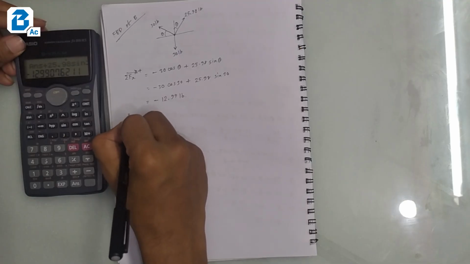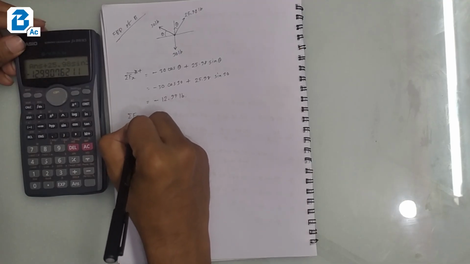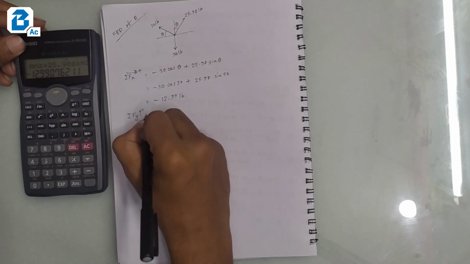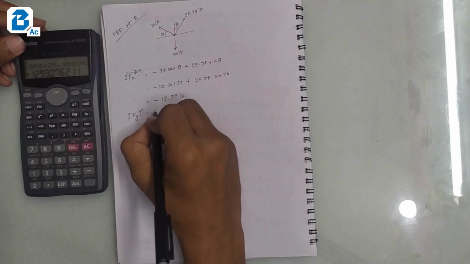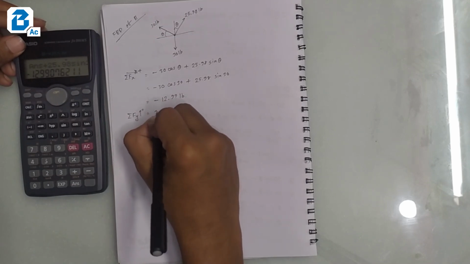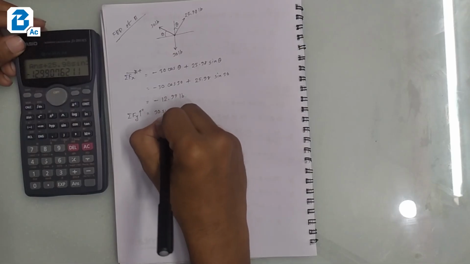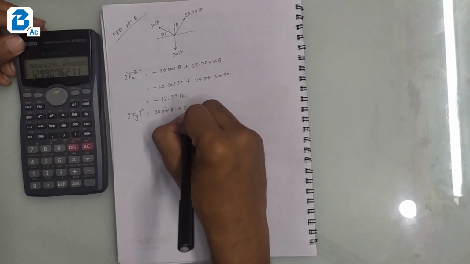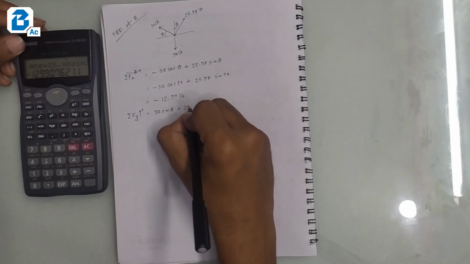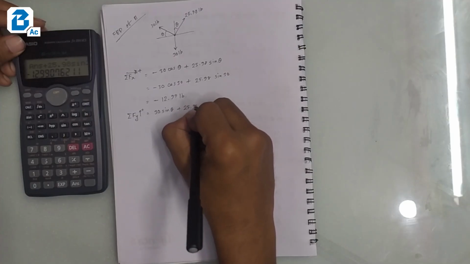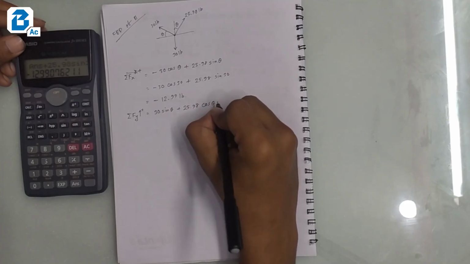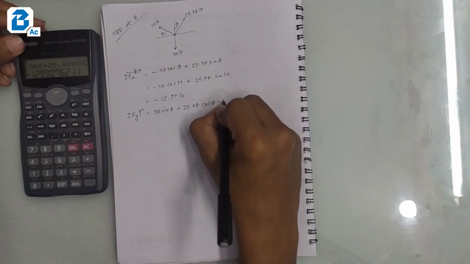For the summation of f of y, which is the summation of all the vertical forces here, we get 30 sin theta plus 25.98 cos theta minus 30.